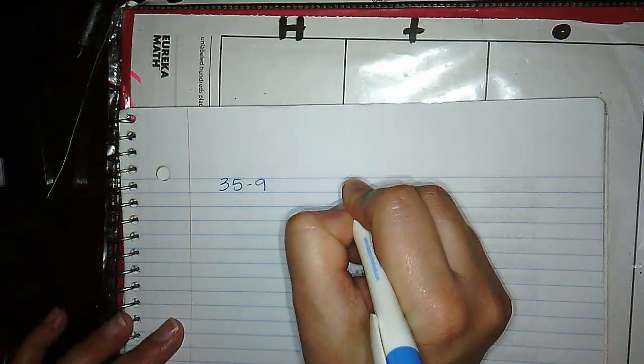I have my spiral and I'm going to put it on the side right here. 35 minus 9. Remember, the first key point was write the problem vertically. So I write 35 minus 9. Tens, ones. You're not writing, you're just looking.